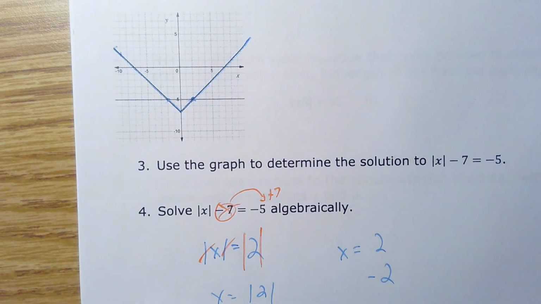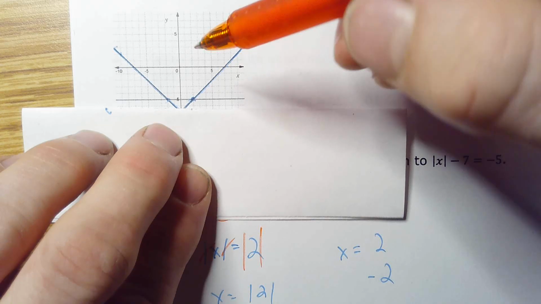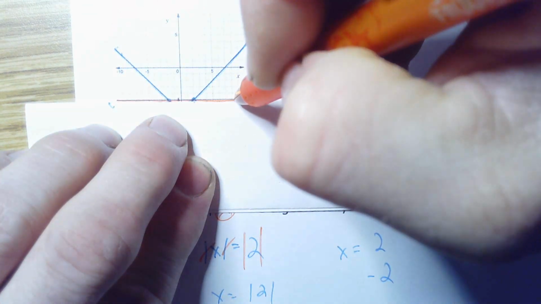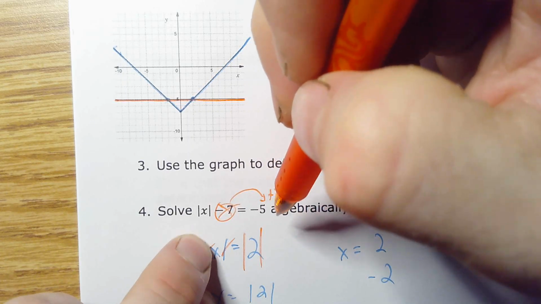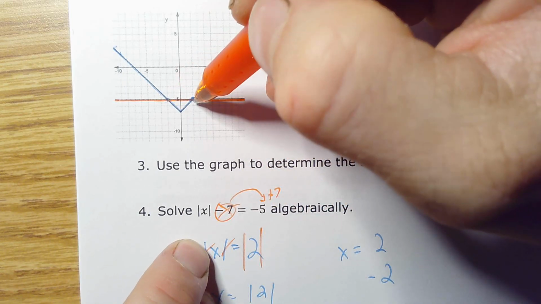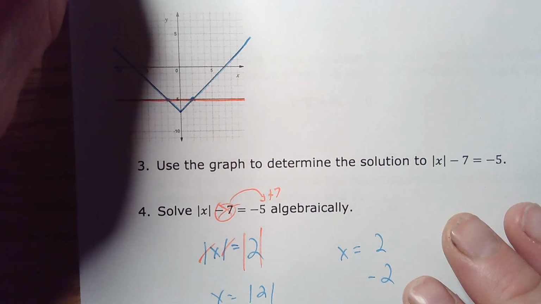Okay. And then what I actually got was x equals negative 5, right? So if I move that 7 over, it was 2 and negative 2 right there. Okay, so that's just another way to look at how things work.